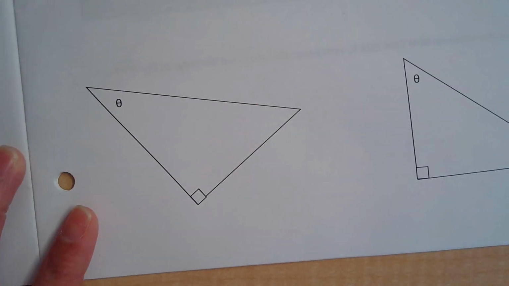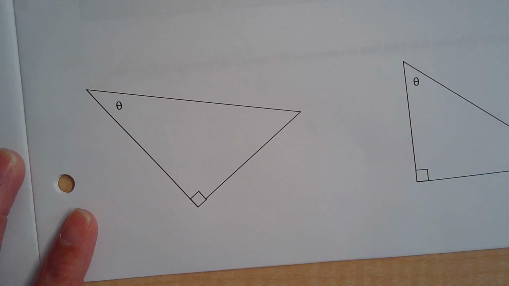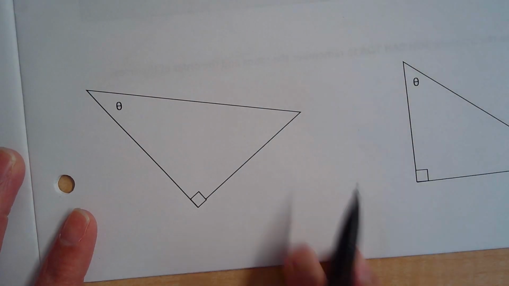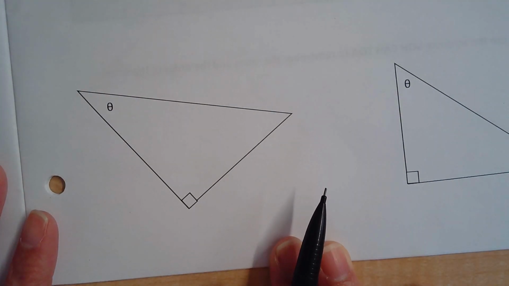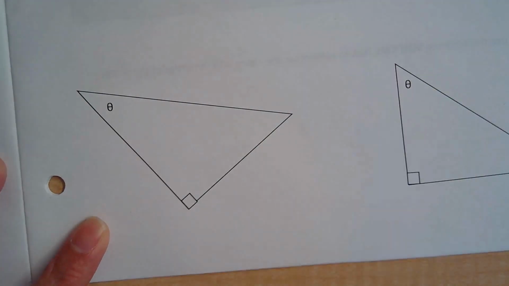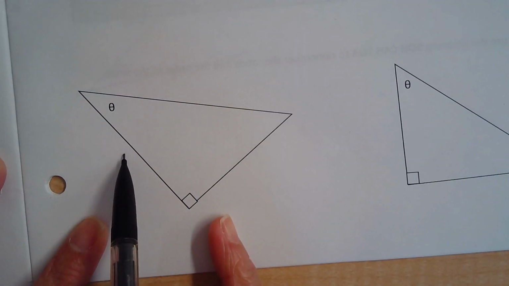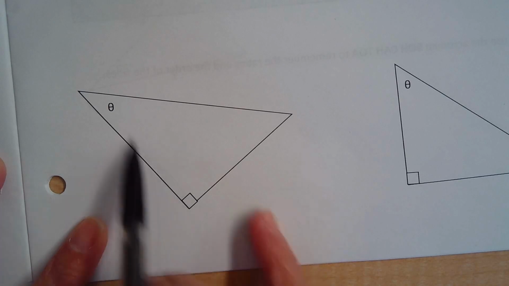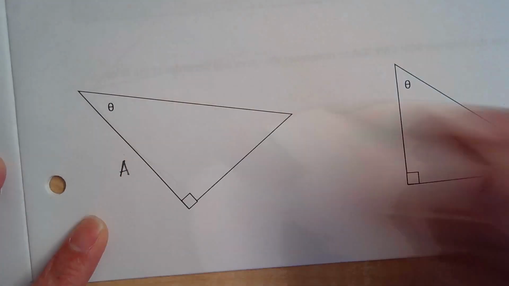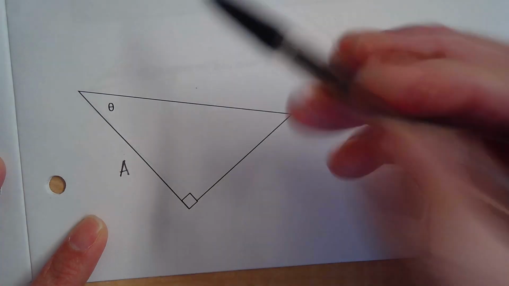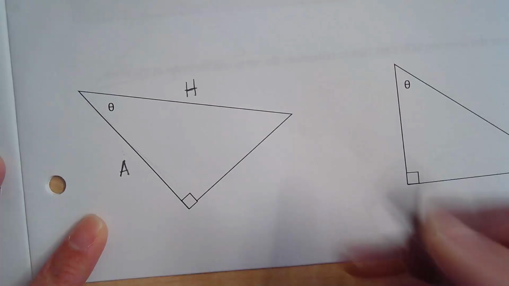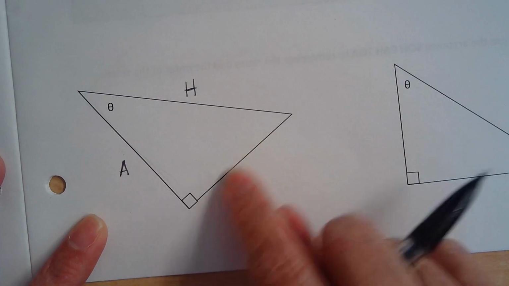Okay, next one. So we're on page 11. Oh, okay. We have another one. Is there another one there? Yes. Okay. What do you call this side? Adjacent. Thank you. What do you call this side? Hypotenuse. And what do you call this side? Opposite.